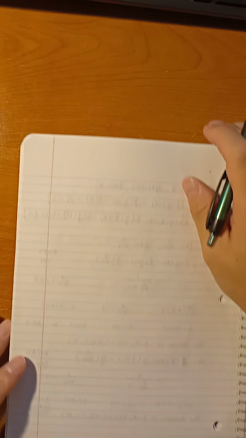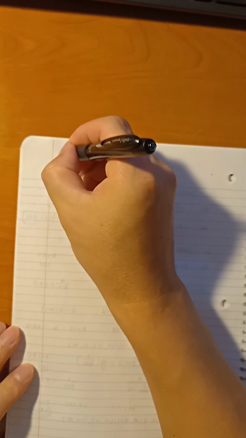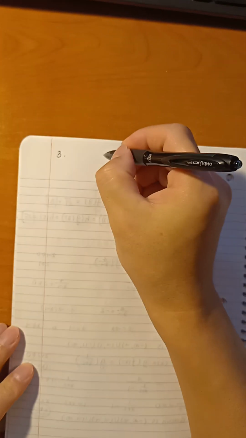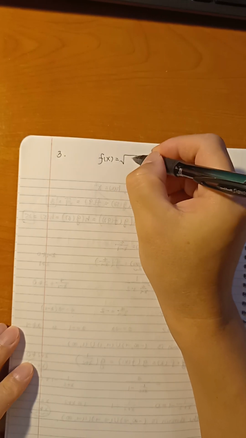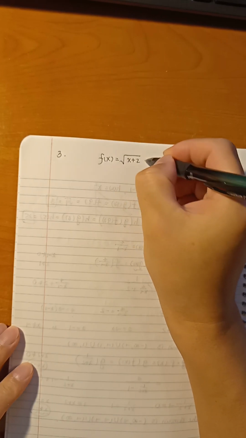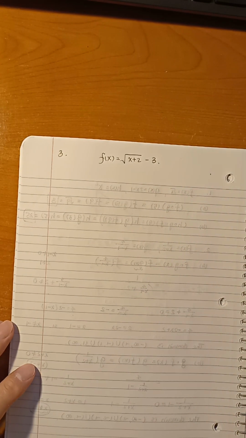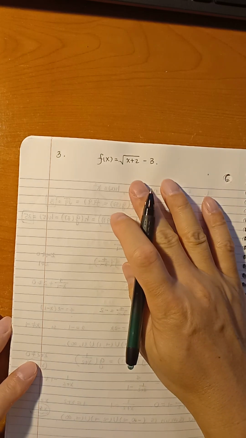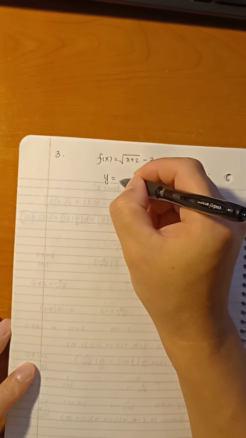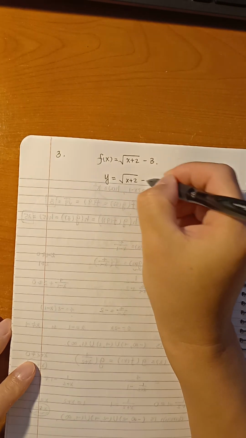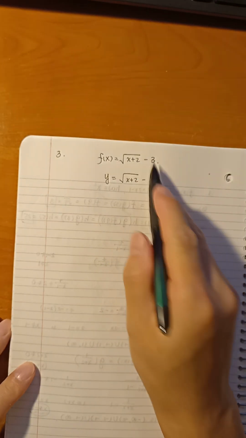Okay, let's see problem 3. A function is given, f(x) is equal to the square root of x plus 2, minus 3. Find the inverse of this given function. To find the inverse of a given function, first we let y be f(x). So y is equal to this expression.